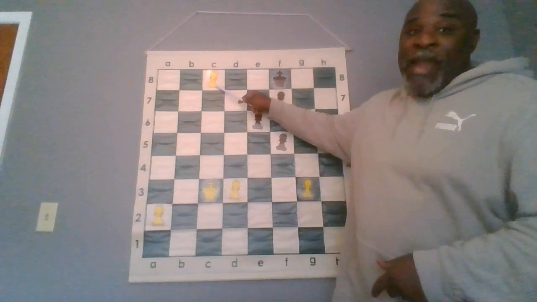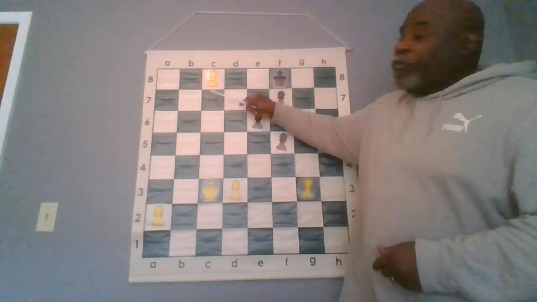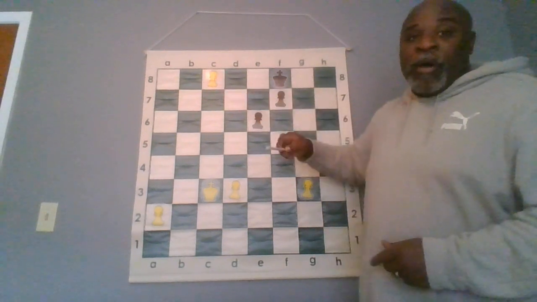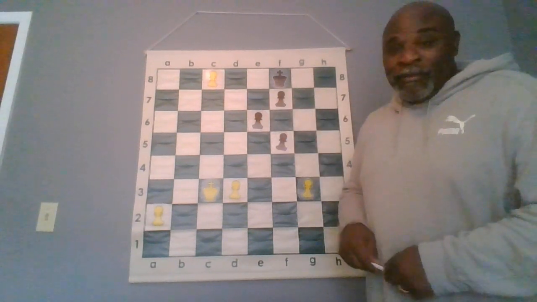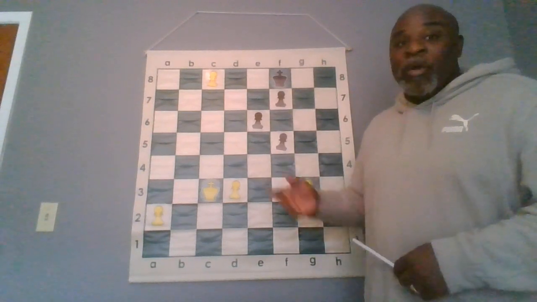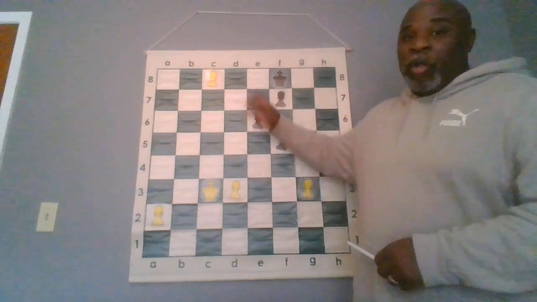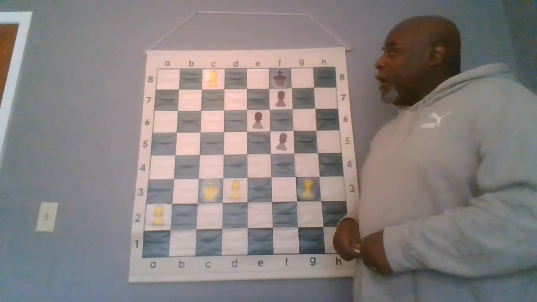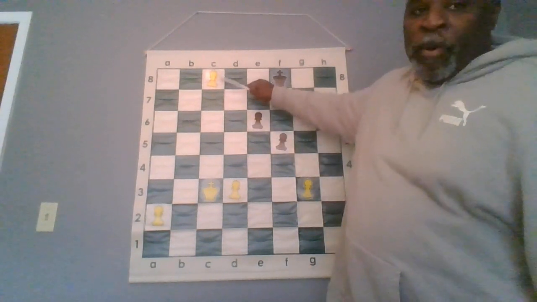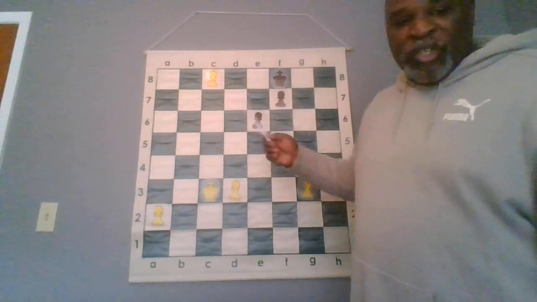If you want it to be a knight, it could be a knight. If you want it to be a bishop, it could be a bishop. If you want it to be a rook, it can be a rook. But why not turn it into a queen and have total power all over this entire board, right? So where the pawn promotes, that's where you would turn it into a queen.